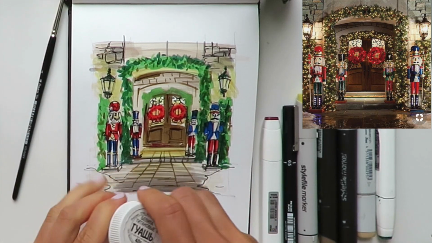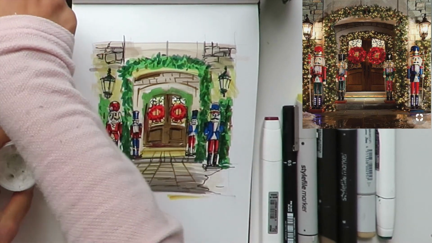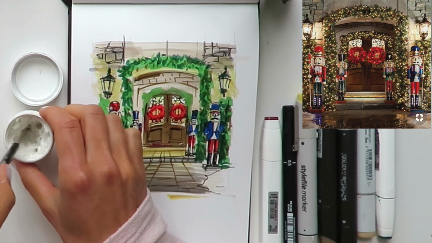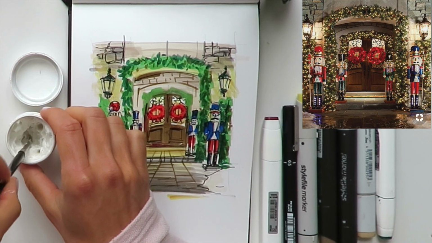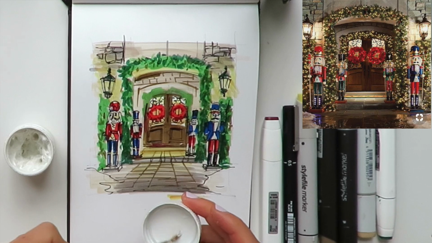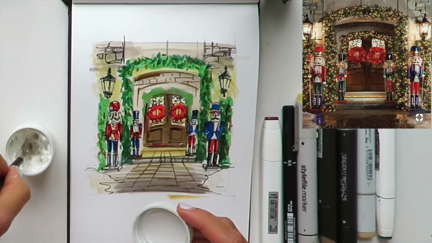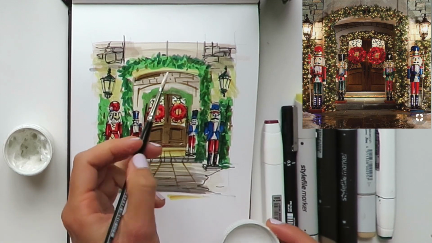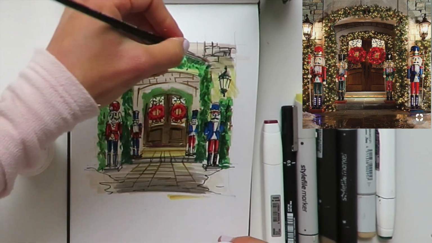Alright, and now I will use my white gouache and really thin brush. So I want to make these Christmas lights. So we have them here.